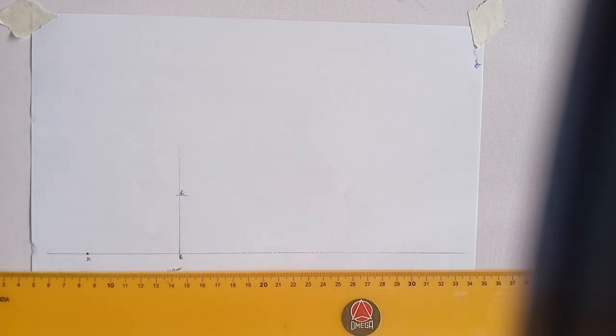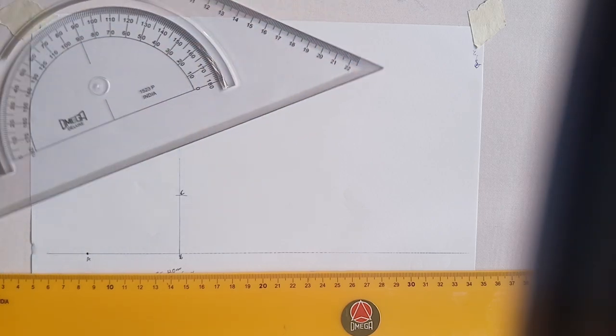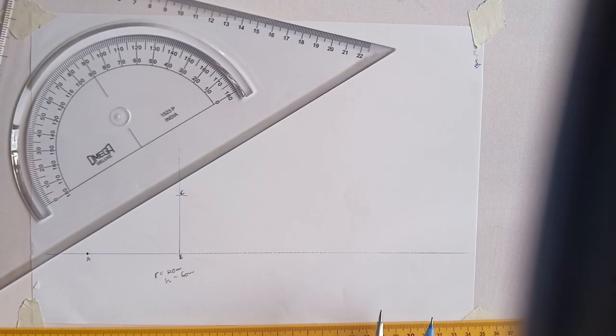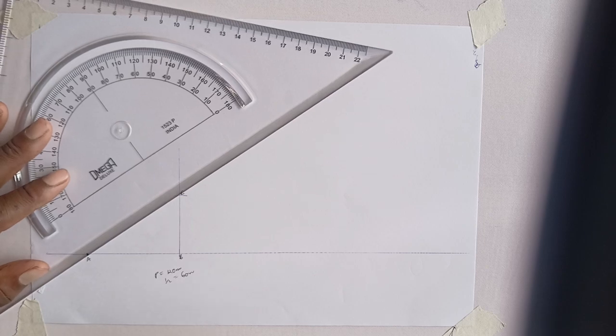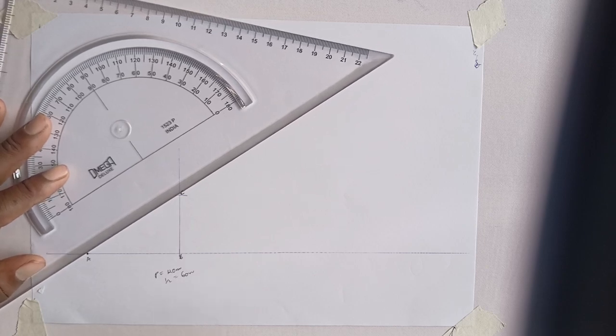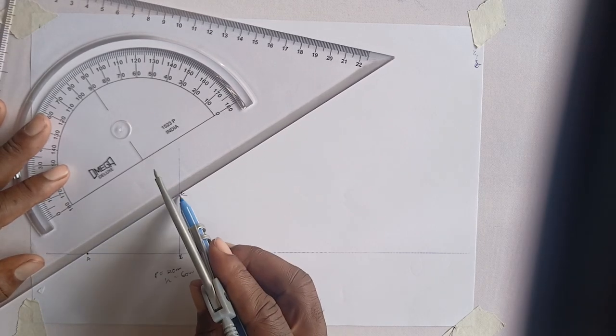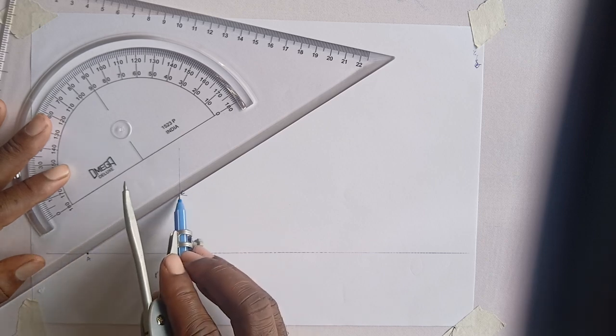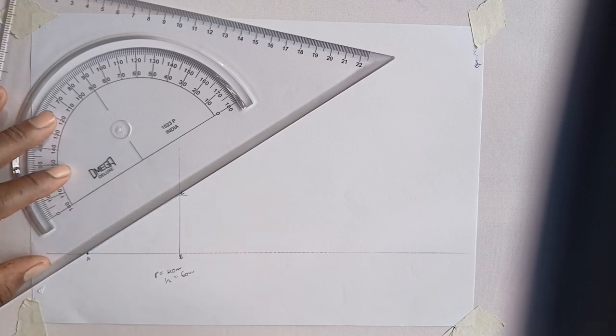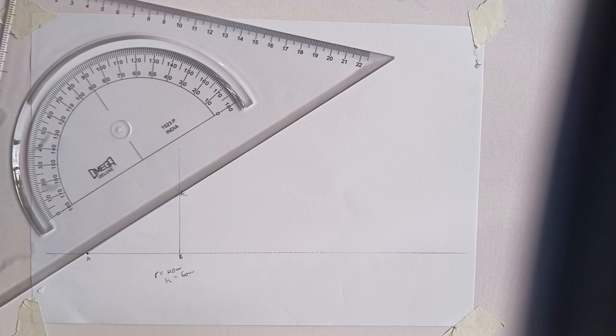The next point I'm told is that we need to join AC. So I'm going to get my set square and join AC neatly. Okay, I'm joining AC. I'm going to join that AC very neatly.